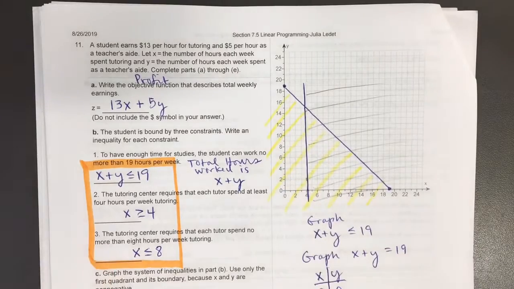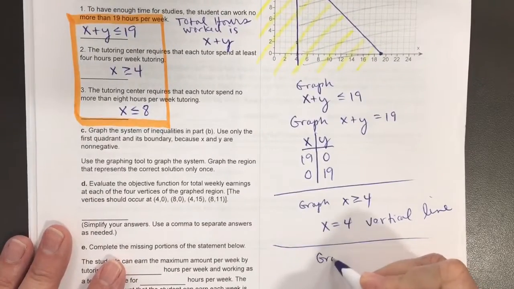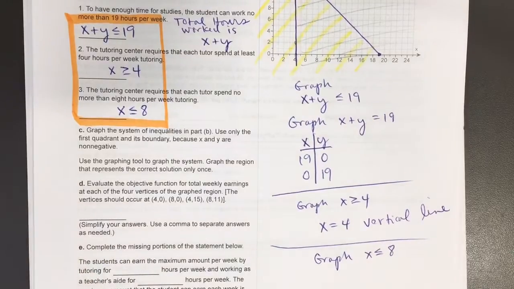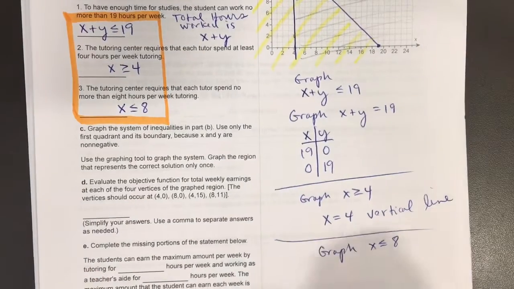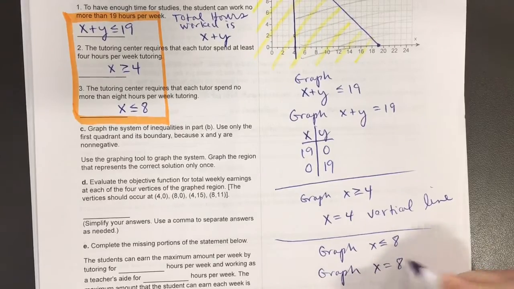But what is another restriction? We also have to graph x is less than or equal to 8. So for that we graph x equals 8, which is what kind of a line? Vertical line.